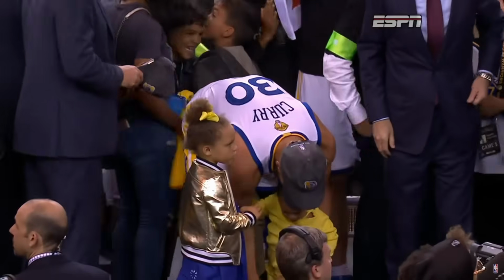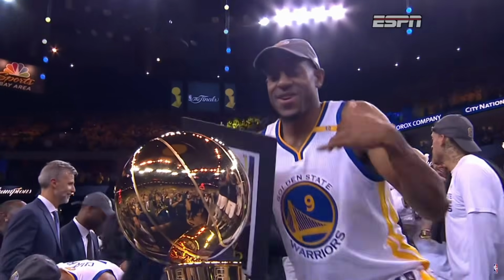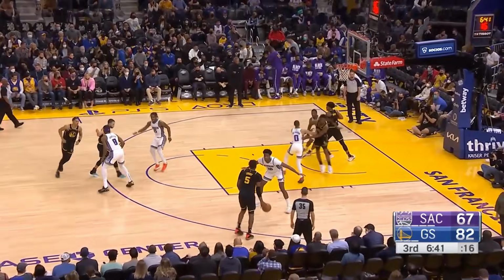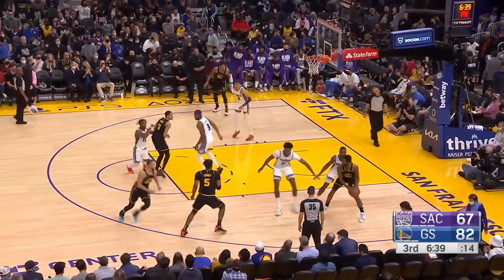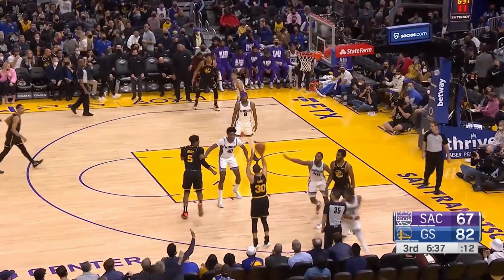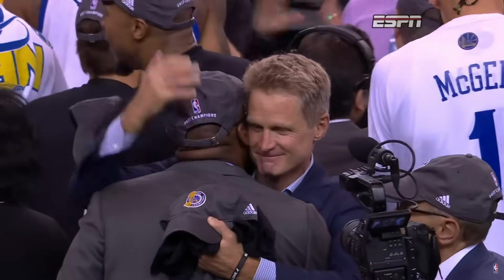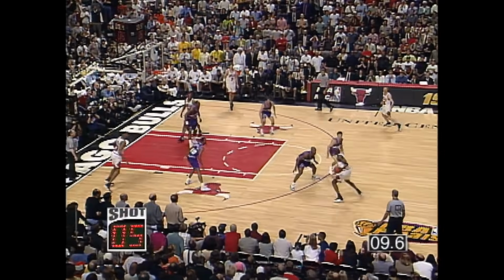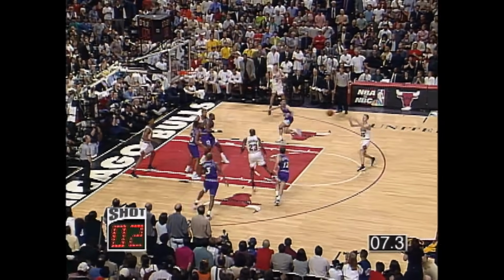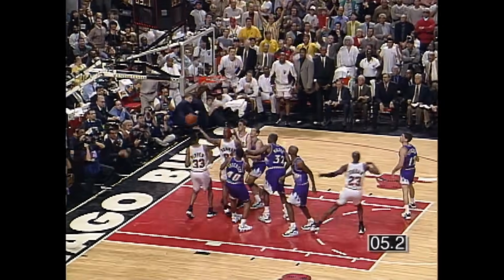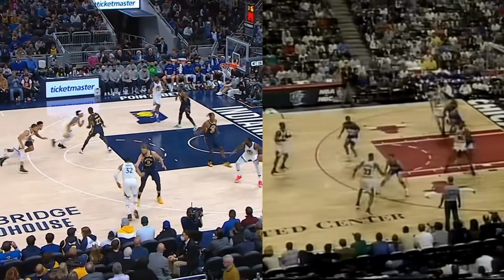The 1990s Chicago Bulls have three things in common with the Steph Curry era Golden State Warriors. Number one, they're both among the greatest teams of all time. Number two, they both had Steve Kerr. And number three, they both ran one of the most powerful actions in basketball history, split action.